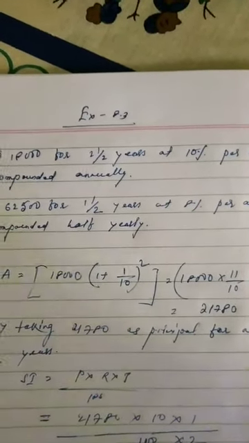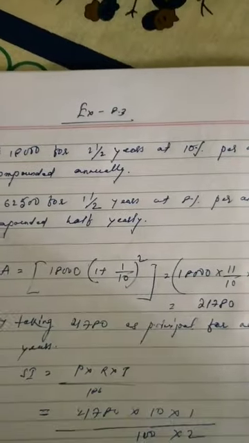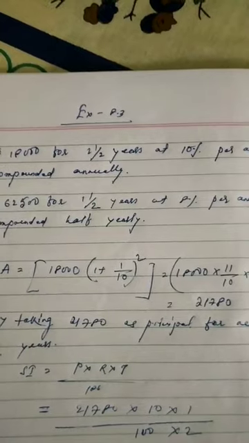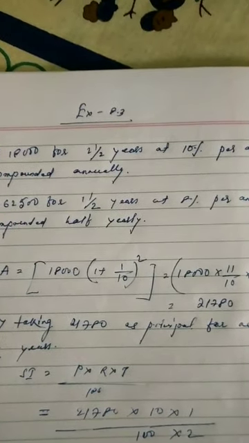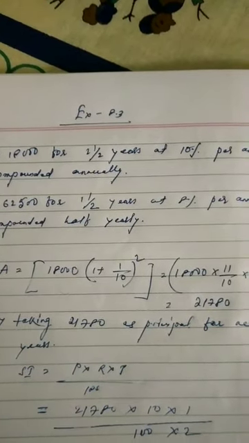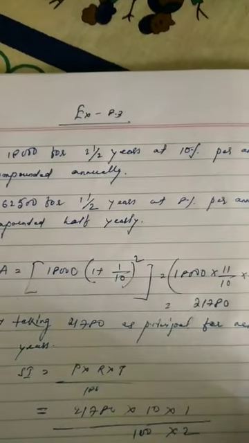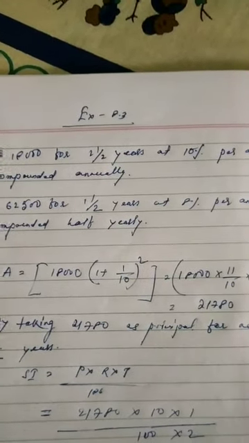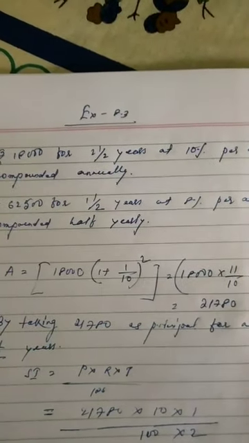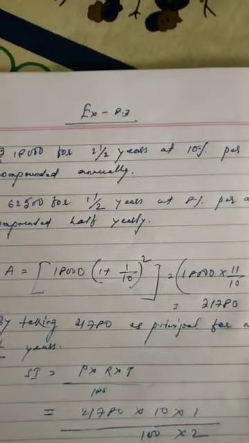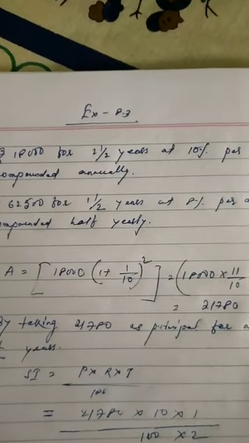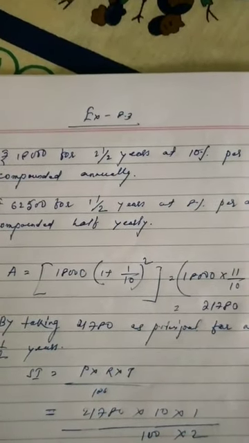2.5 years. So children, always keep in mind, listen to this carefully. Whenever you are asked to find the amount compounded annually for fractional time, suppose 1.5 years, 2.5 years, 3.5 years, like that, always keep in mind, we have to use a simple process.